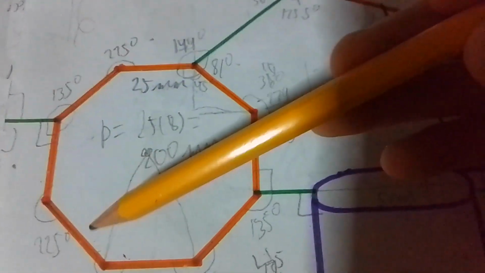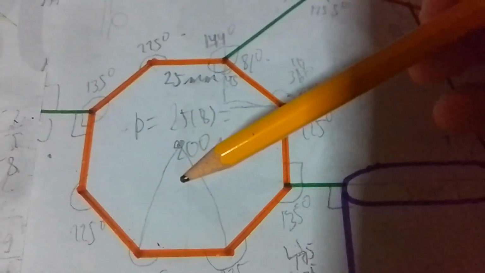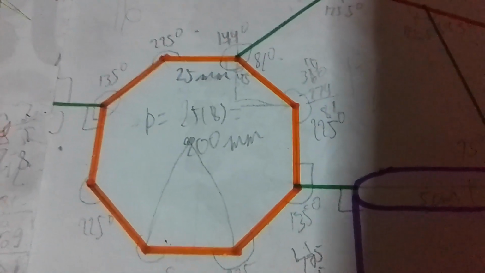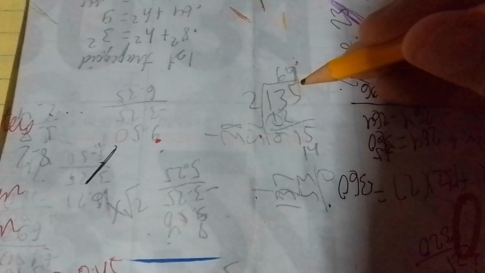So we know this is 135 degrees. So therefore, 135 divided by 2 is equivalent to, check ko lang with the calculator. Or sulat ko na lang dito. We should get 67.5 degrees.